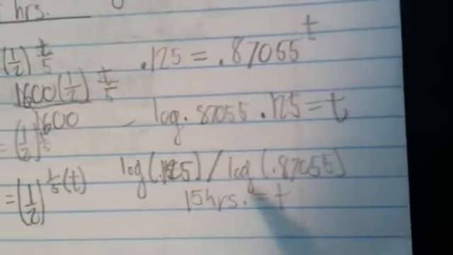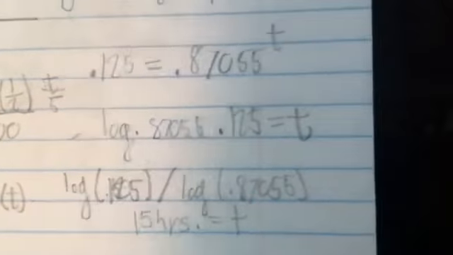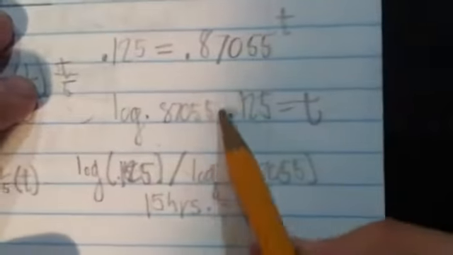0.87055. Bam. We're going to put T as an exponent. We're trying to find the exponent. Obviously, we're going to use logs. So we're going to do log 0.87055. Then same thing, log 0.125. We're going to divide it. Sorry about that, it's going to be subtraction.